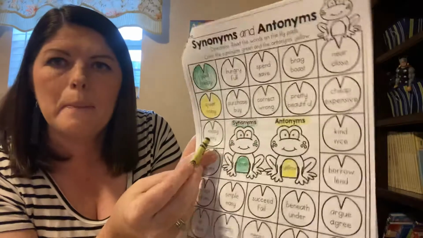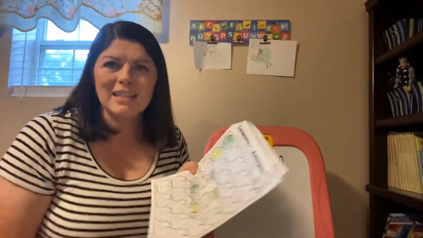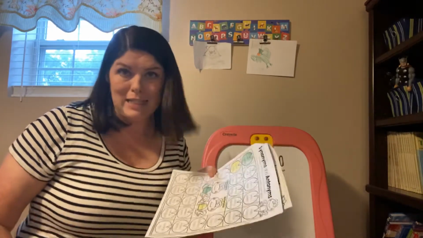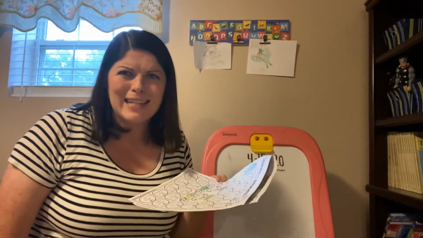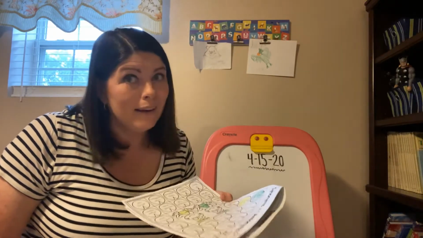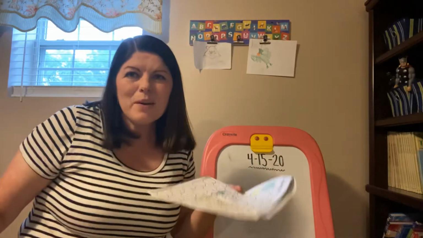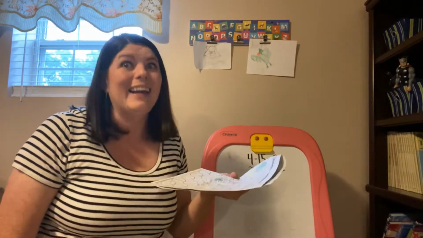Oh, this one. Messy and tidy. If I said our classroom was messy or our classroom was tidy, am I saying the same thing? No, I'm not. They are definitely what? Opposites. Good. Messy means things are everywhere. Tidy means everything's in its place. Which way do I like our class to be? Yeah, you're right. Tidy.